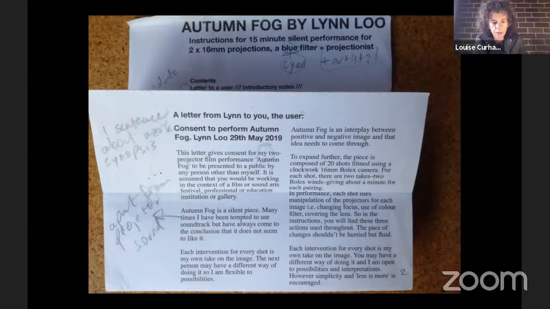And you can see it there on the screen with the annotations from one of the users of the instructions. And what the letter does is it both sets the parameters, so it says some things that are important to Lynn about the work. But what I observed it doing when it was used by the other artists was that it behaves like an invitation. So it makes them feel like they've got permission to take up Lynn's piece.